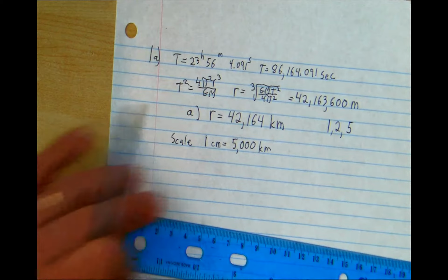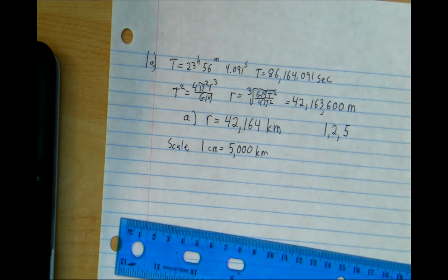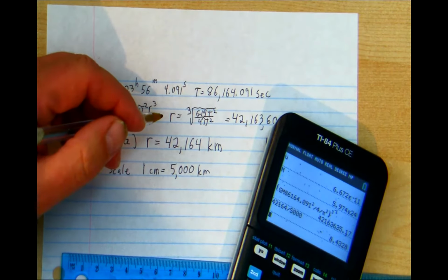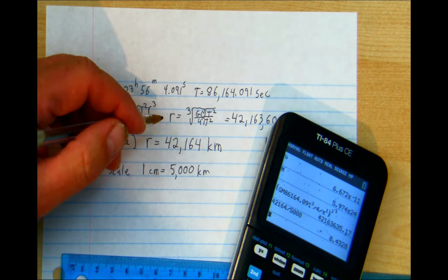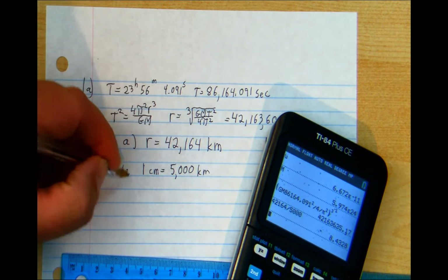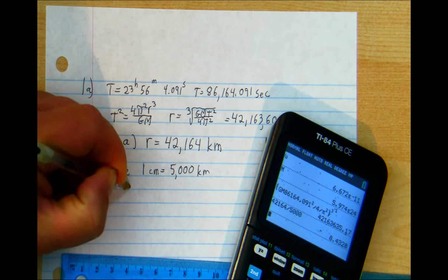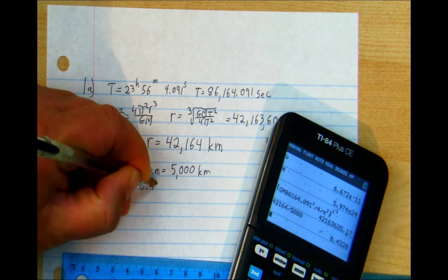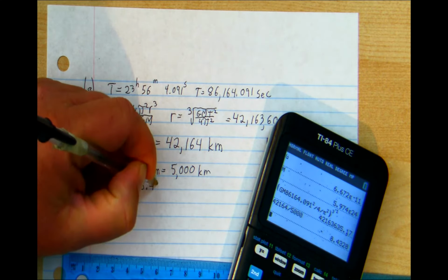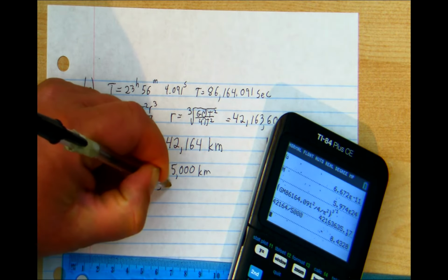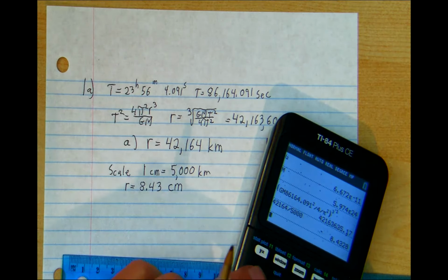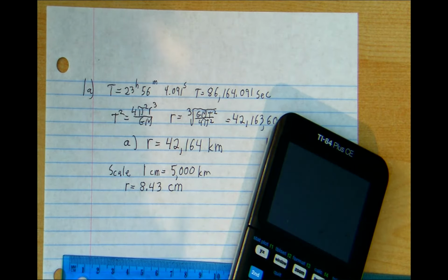So on this scale, maybe I should write this down then. So on this scale, part B, the scaled radius is going to be 8.4, and if I can do it, 3 centimeters will be the radius of the orbit on the scale.